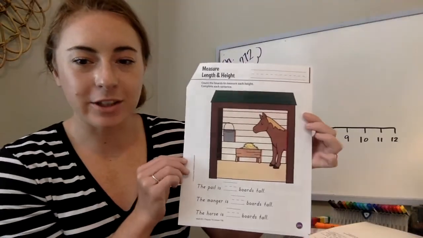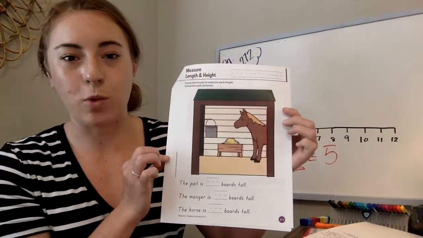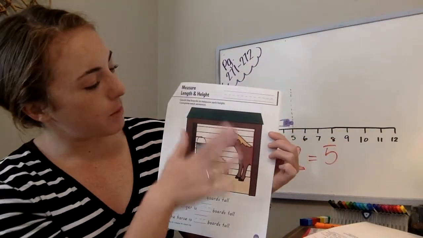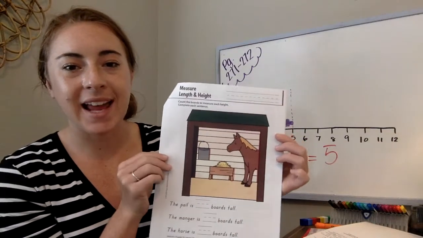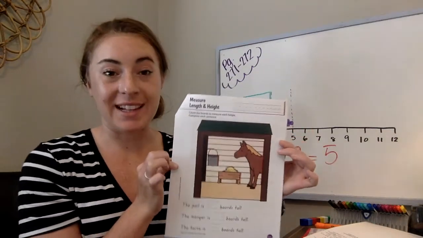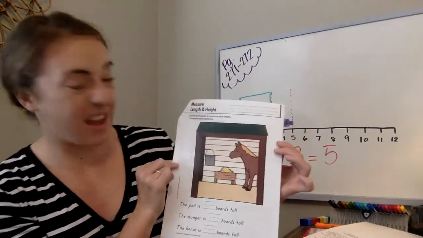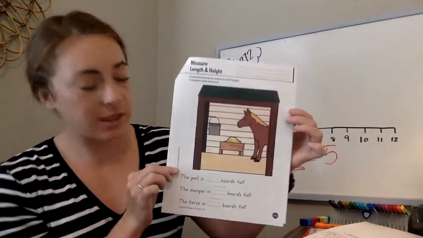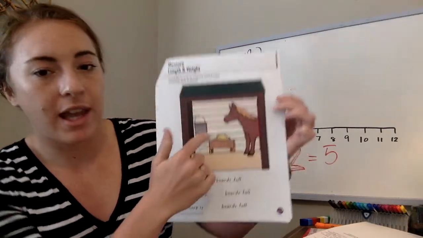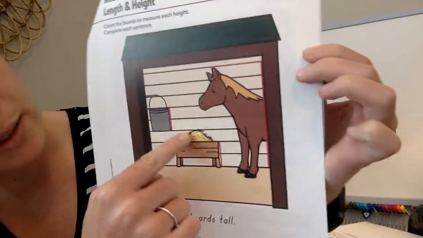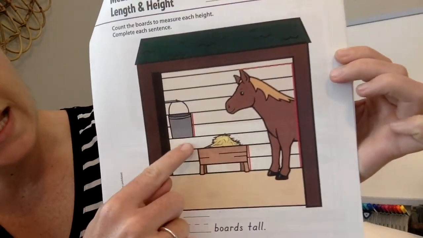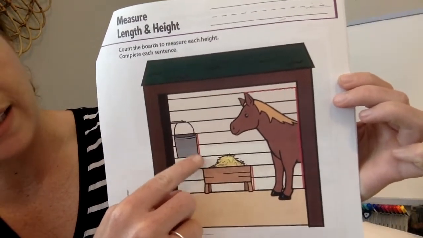So now let's look at page 271. It has a picture of the barn and the horse inside, and we're talking about measuring the length and the width and the height of things. So first I want you to look at this pail, and do you see the red line next to it? What is this red line telling us that we are measuring?